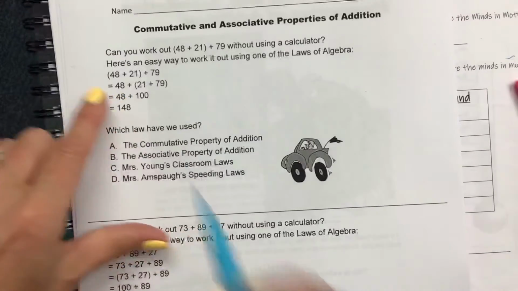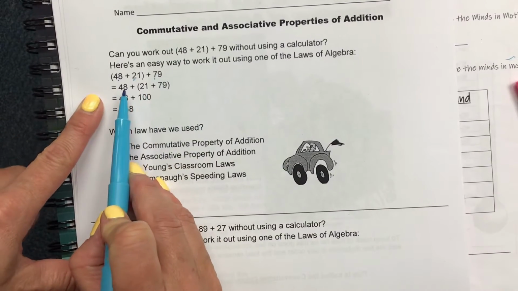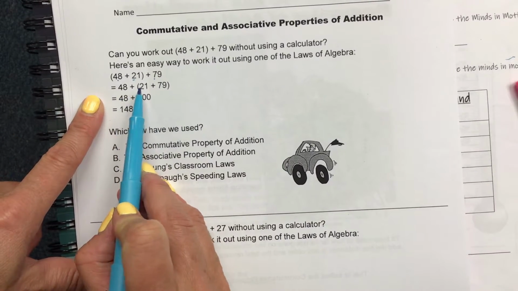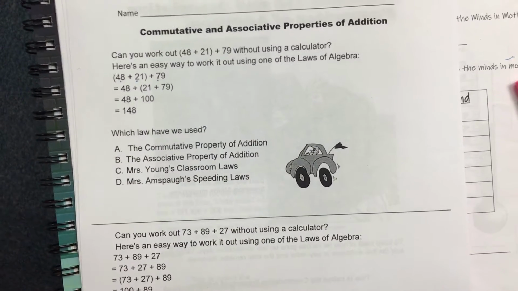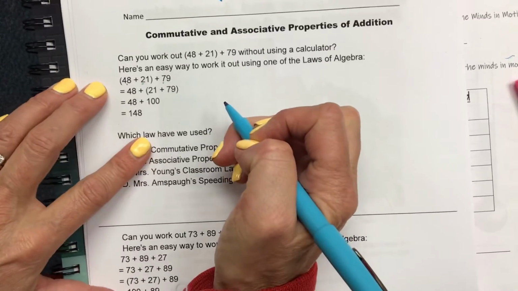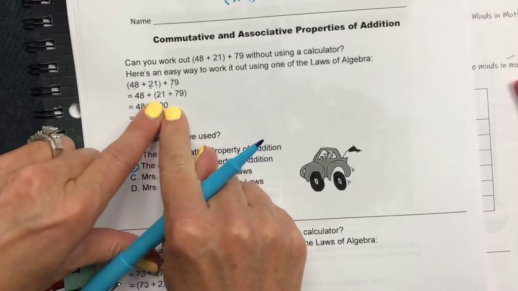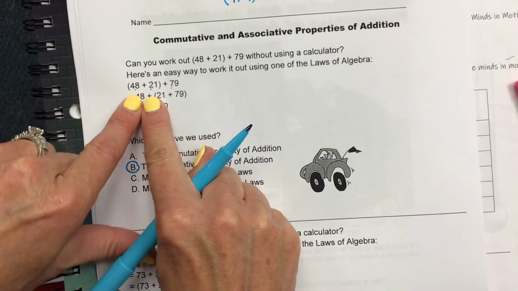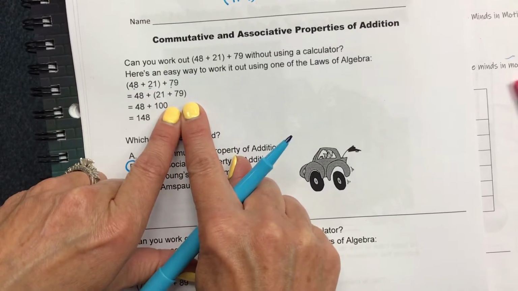If I look here, the order is 48, 21, 79. Here the order is still 48 plus 21 plus 79. So we didn't switch the order. What did we switch? Addie? We did the associative property. Instead of grouping together 48 and 21, we grouped together 21 and 79.